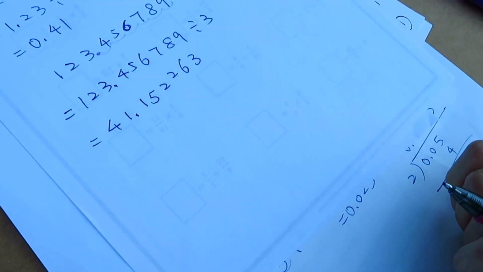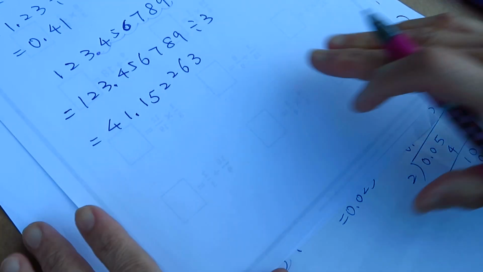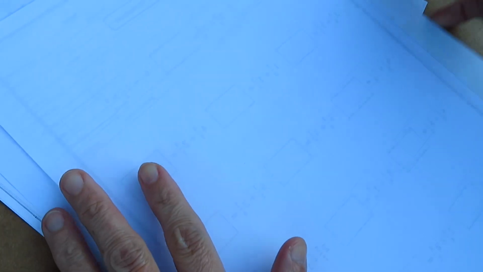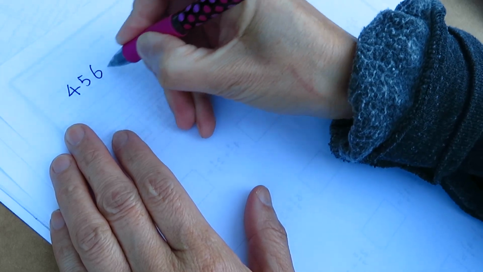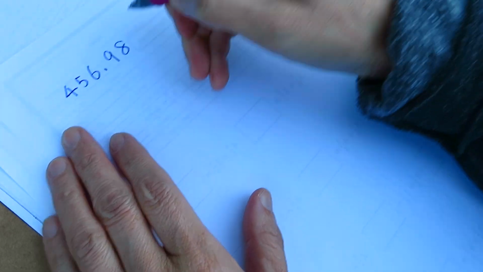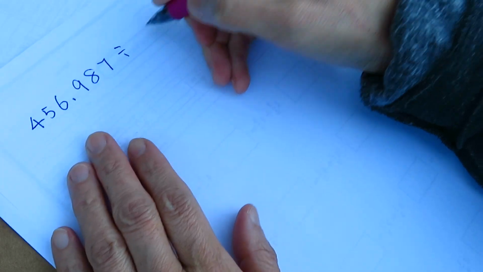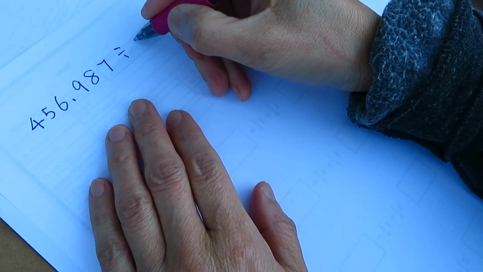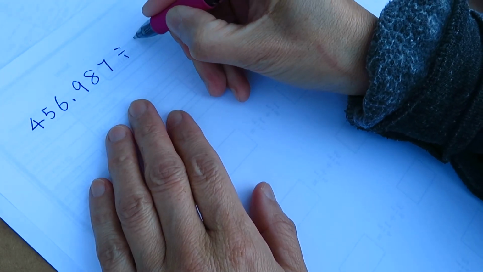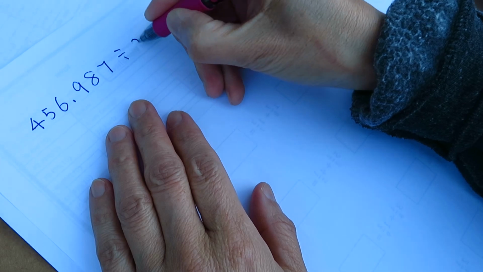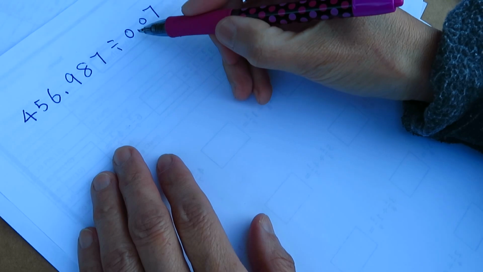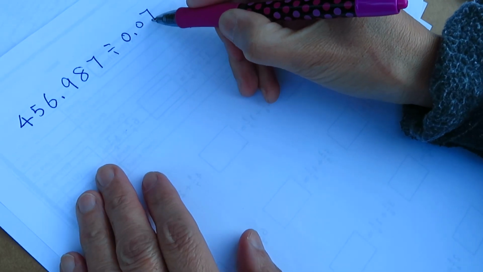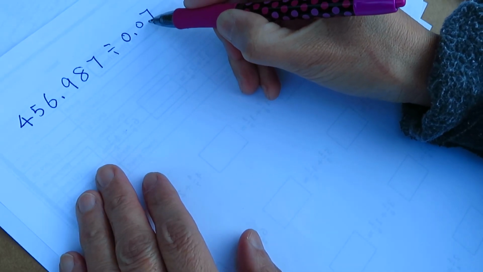Okay, now we do decimal divided by decimal. This one is 456.987 divided by 0.07. Okay, there are decimal places behind the decimal point, 2.